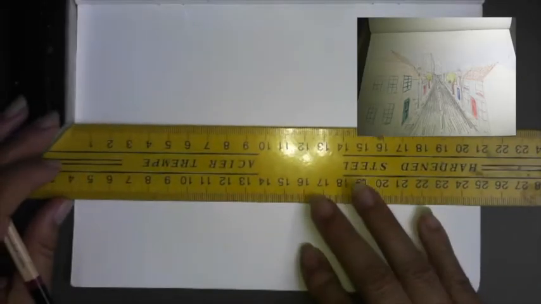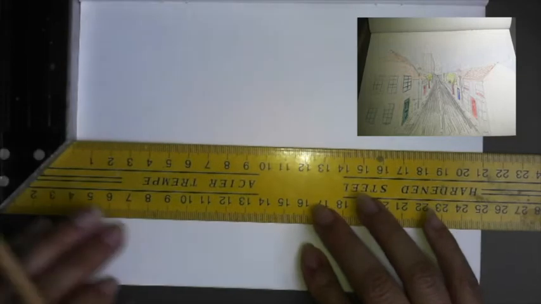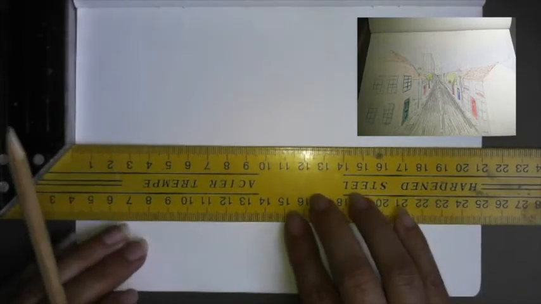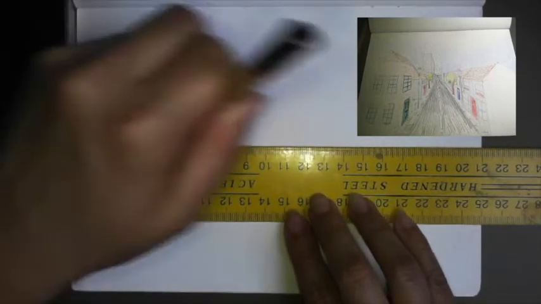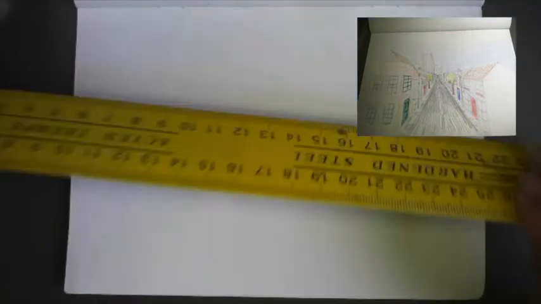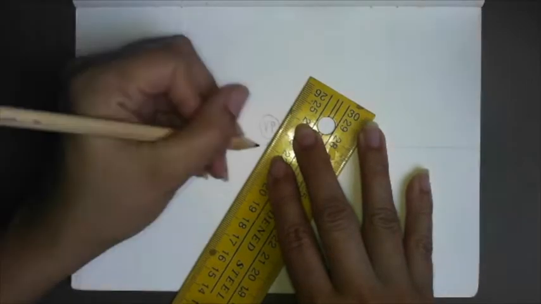I'm going to show you how to do a one-point perspective street scene. So first you need to do your horizon line. Use a ruler and a pencil to create your horizon by creating a line in the middle of your paper, and then choose a point that's going to be your vanishing point. It can be anywhere on the horizon.